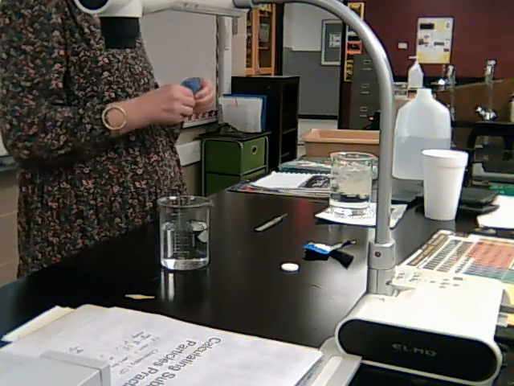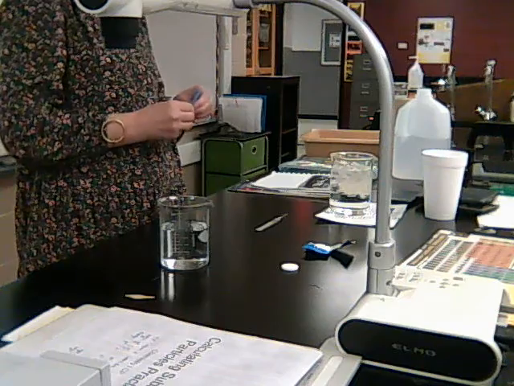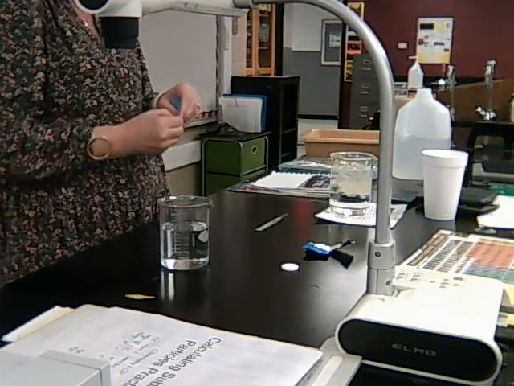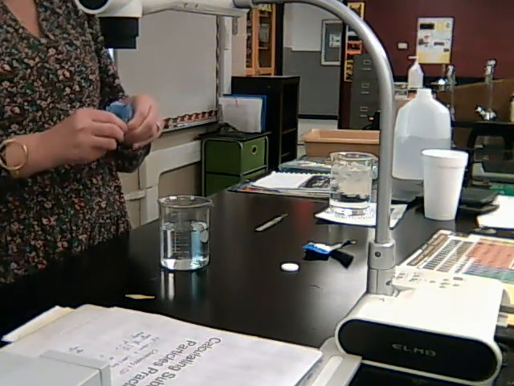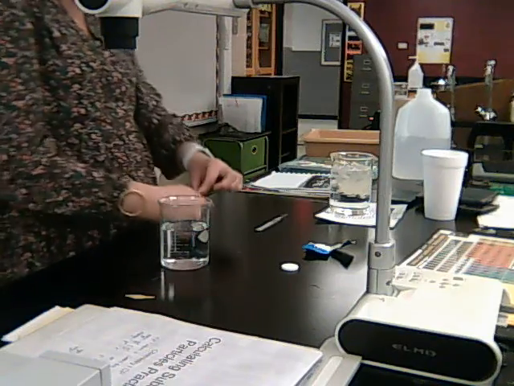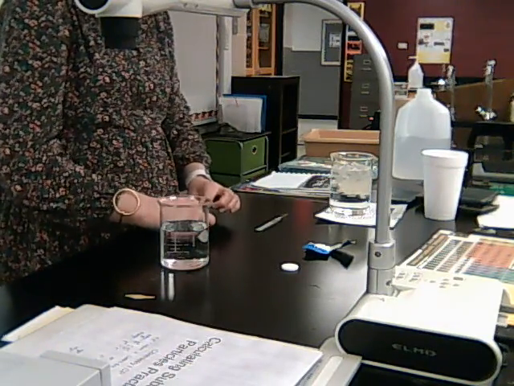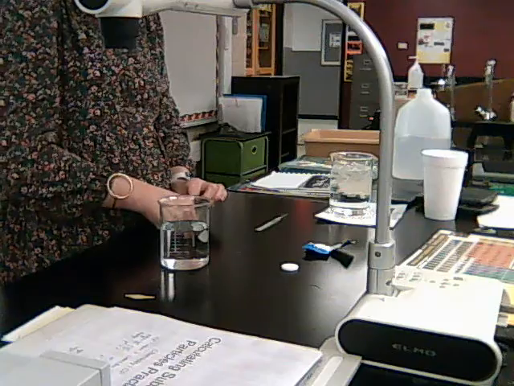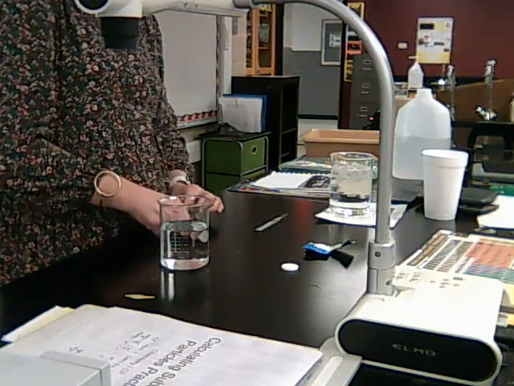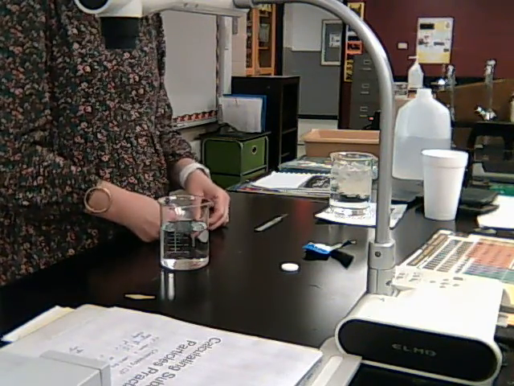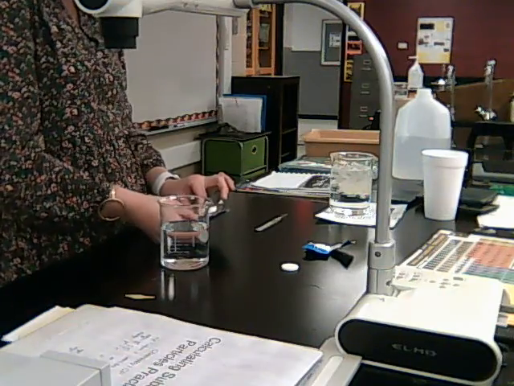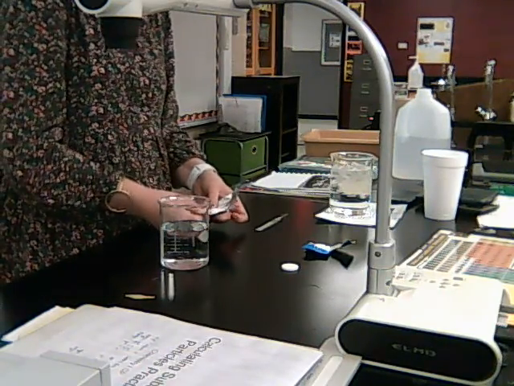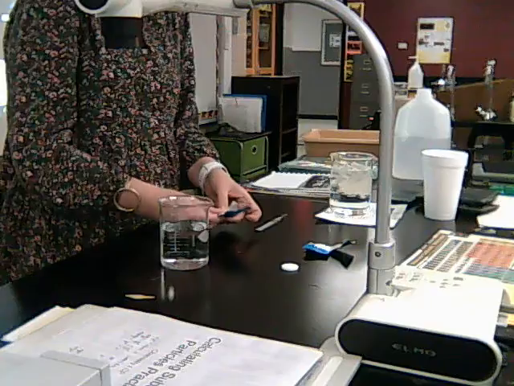I'm just kind of crushing it up. And then I might open it up a little bit so we can see it, make sure it's crushed good. And it's pretty crushed here. Again, it's still an entire tablet. I've not changed the amount of Alka-Seltzer. I'm keeping the same amount of Alka-Seltzer for every test that I do.